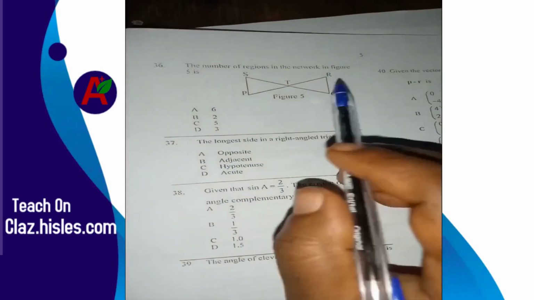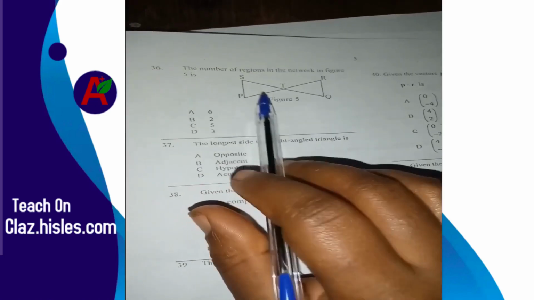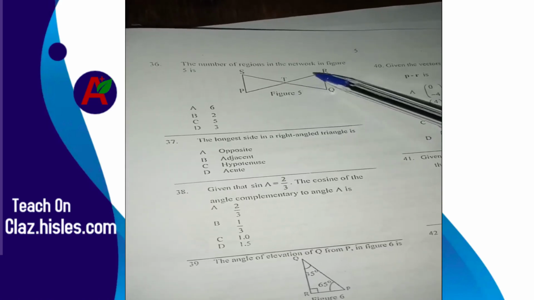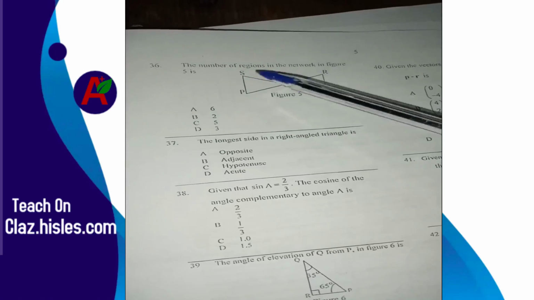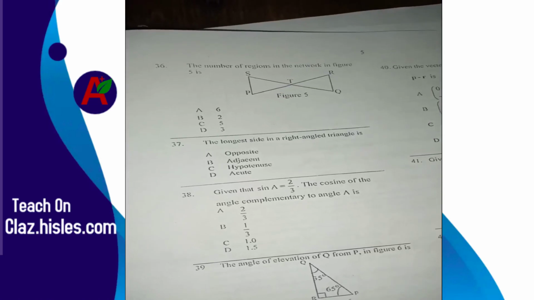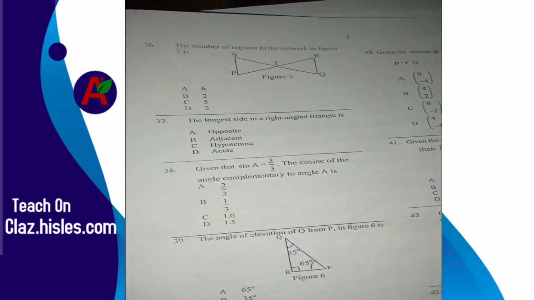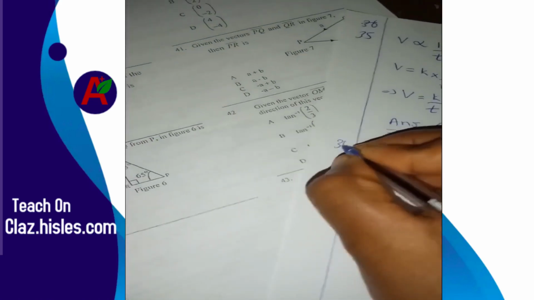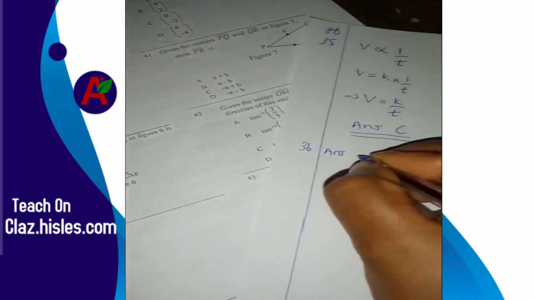Question 36. The number of regions in the network in figure 5 is... This is figure 5, the number of regions in the network. So we have this region, we have this region, and then we have the region outside the network. So the answer is 3. Answer to number 36 is 3, that is D.